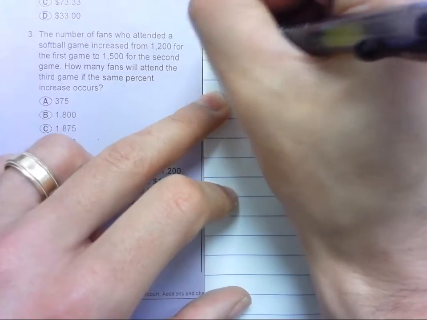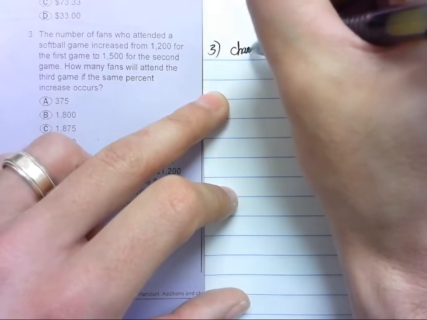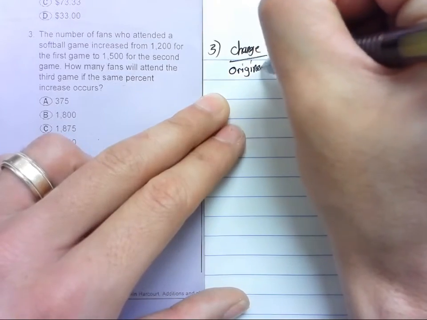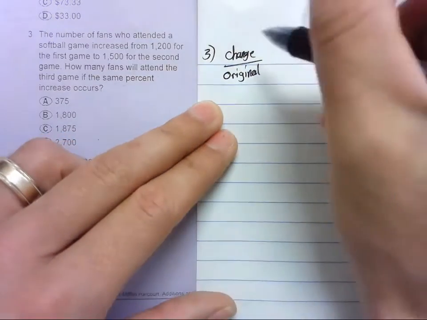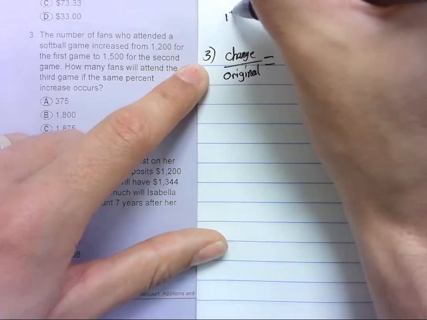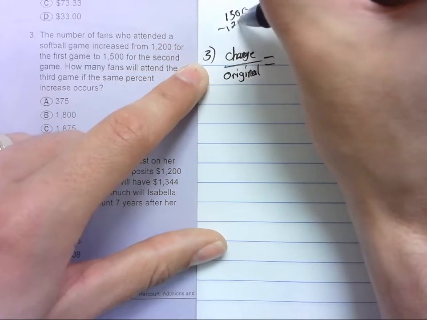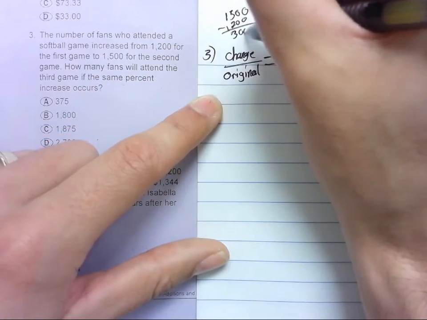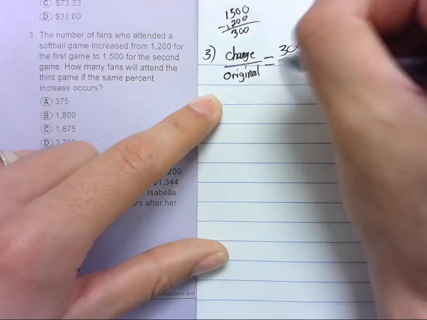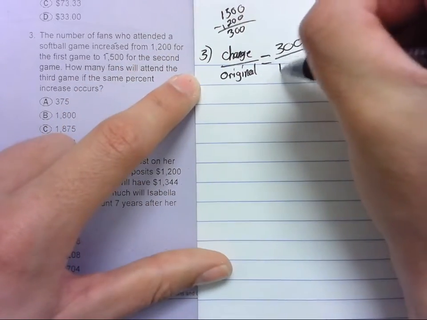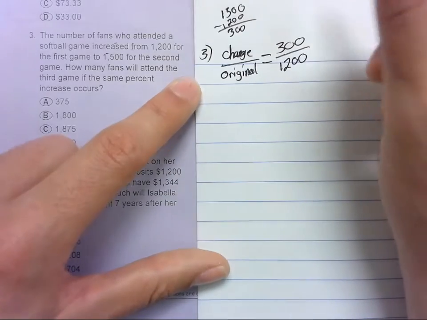And the percent of change is change over original. So how much did this change? Well, 1,500 minus 1,200 is 300. So the change was 300. What was the original? The original was 1,200.